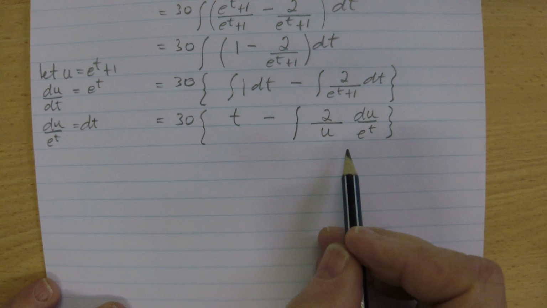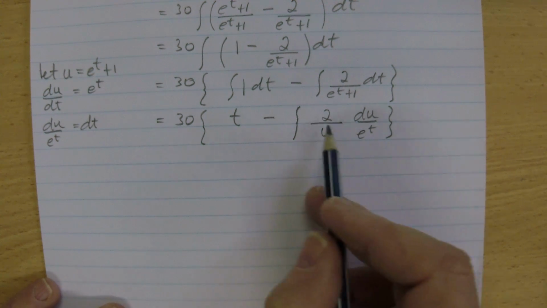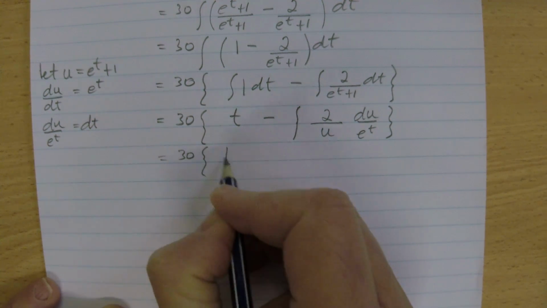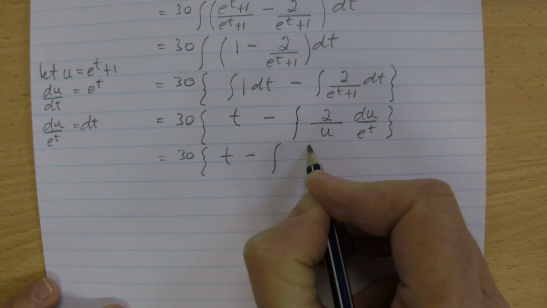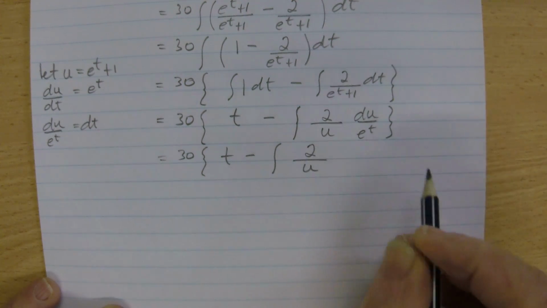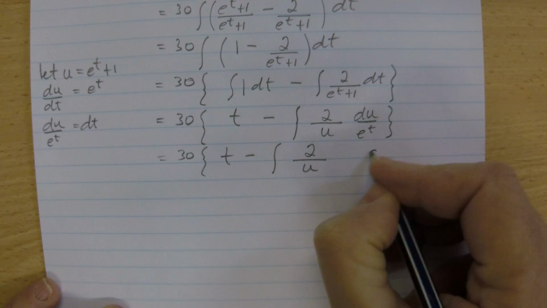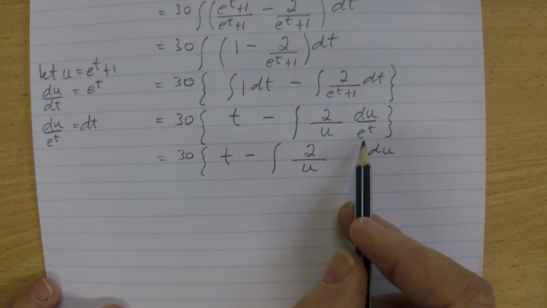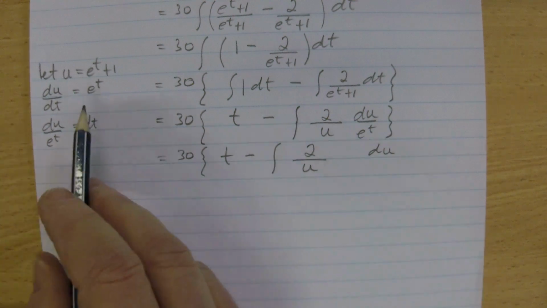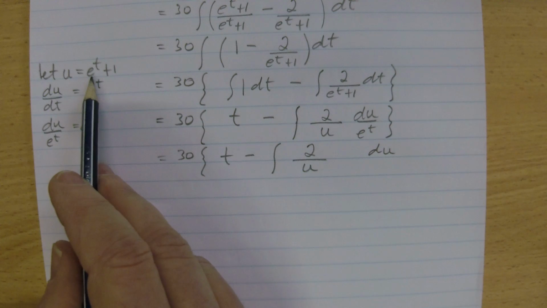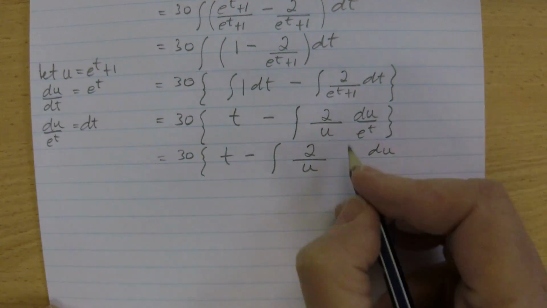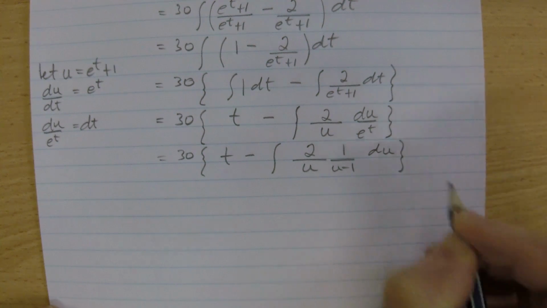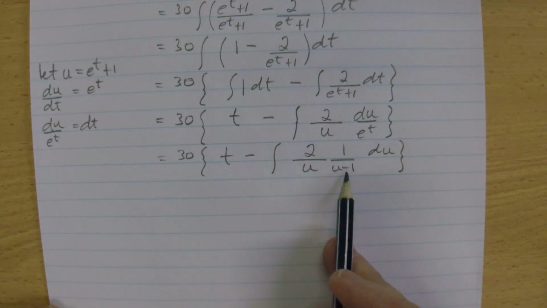Well, that didn't work perhaps as well as we hoped. We were hoping that we'd get something that would cancel. But we're not done yet. We can keep trying here a little bit. So we have 2 over u. Now, the du is fine. That's necessary. It's this e^t that is a little bit of a nuisance. If we look back from where we were here, we could express e^t as u subtract 1. So this is really 1 over (u subtract 1) instead of 1 over e^t.